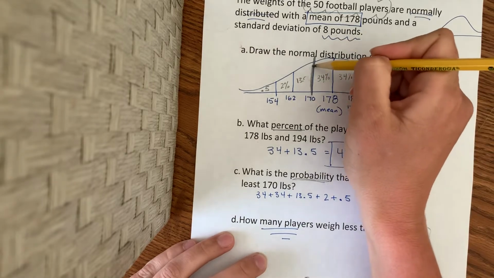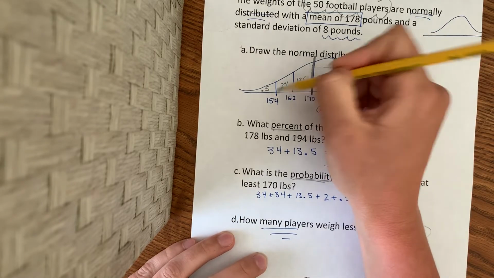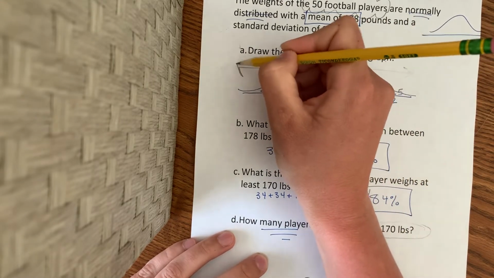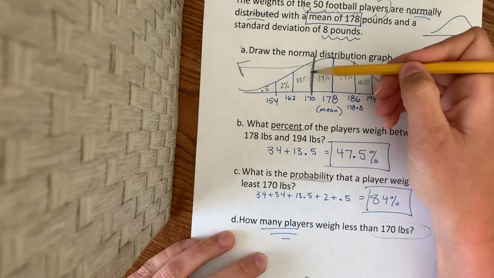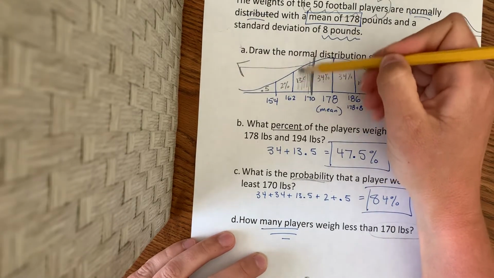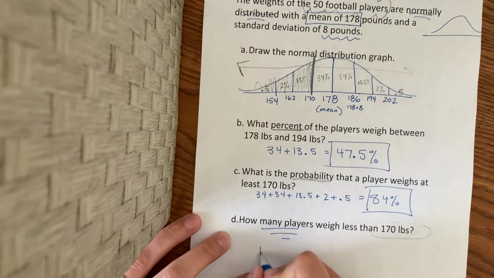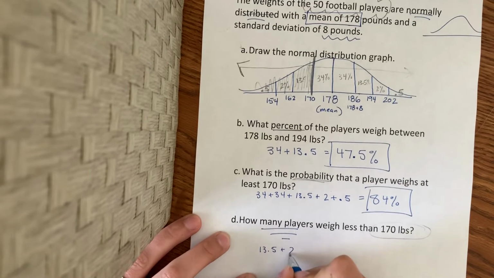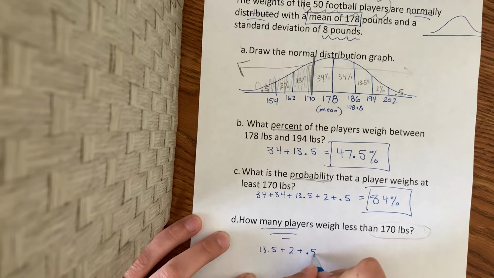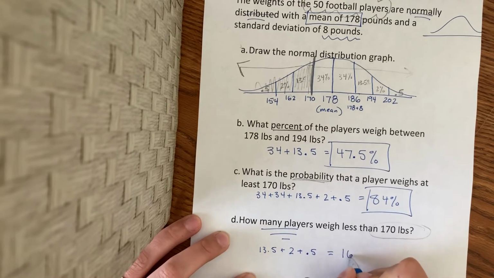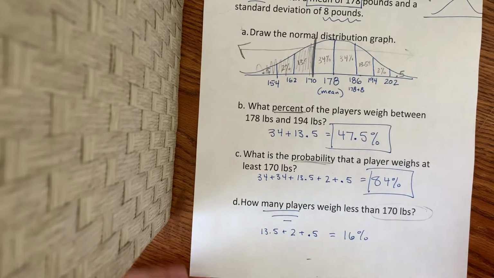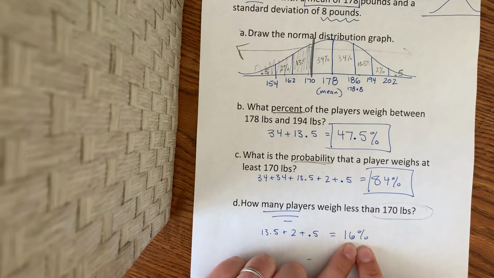Less than means I could weigh 162 pounds, 154, etc. So I'm looking at all of these chunks. For my percentage, these are my three chunks I'm adding up. So that's 13.5 plus 2 plus 0.5. So what's that? 16%. So for part one of my work, 16% of my players weigh less than 170.